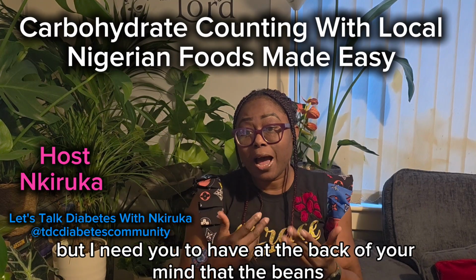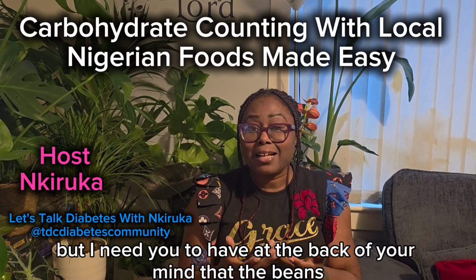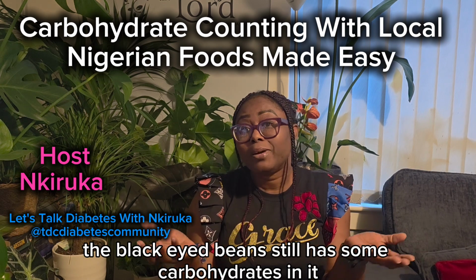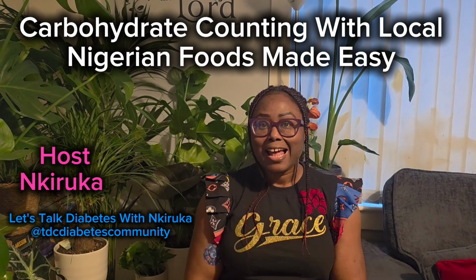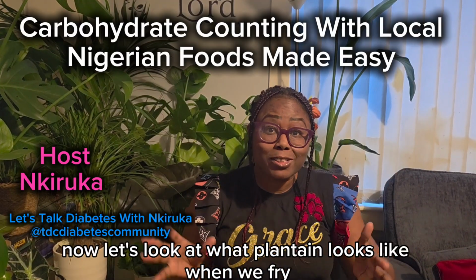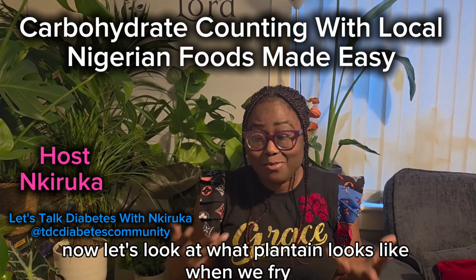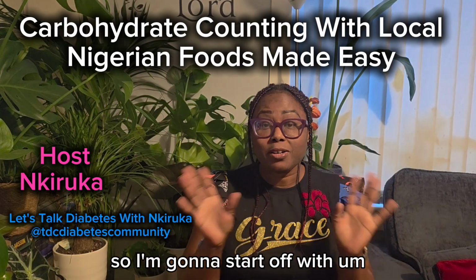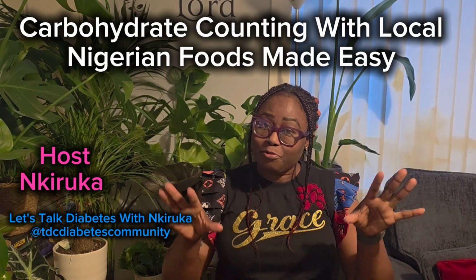And your beans and plantain mix, have in mind that is approximately 35 grams to 40 grams of carbs. But I need you to have at the back of your mind that the beans, the black-eyed beans, still has some carbohydrates in it. So for all my plantain lovers, now let's look at what plantain looks like when we fry, boil it, and how many grams it contains. So I'm going to start off with the fried plantain.